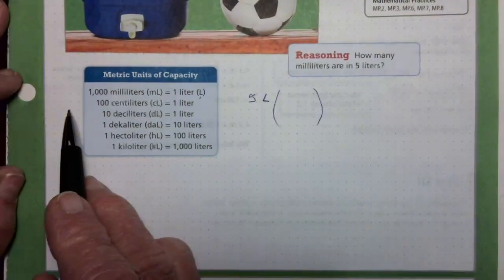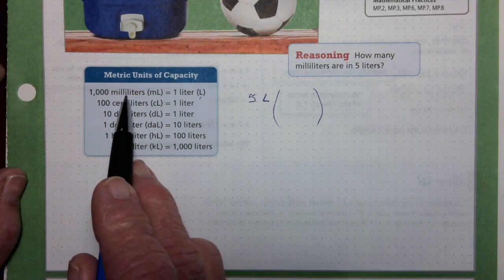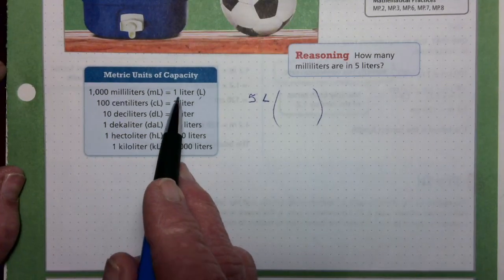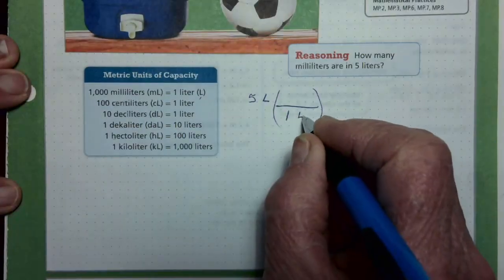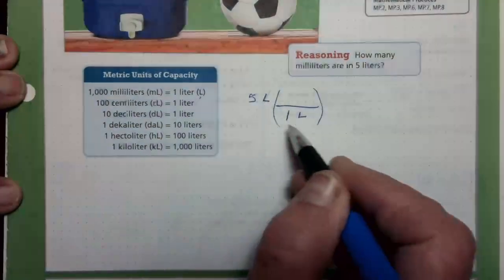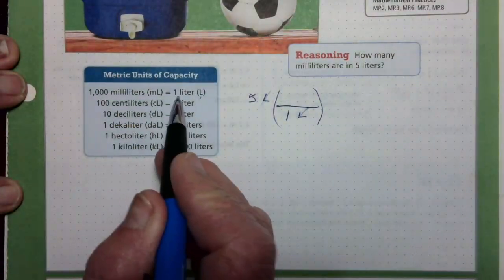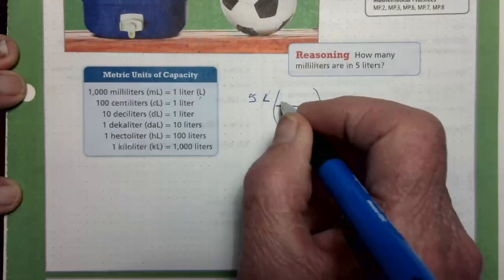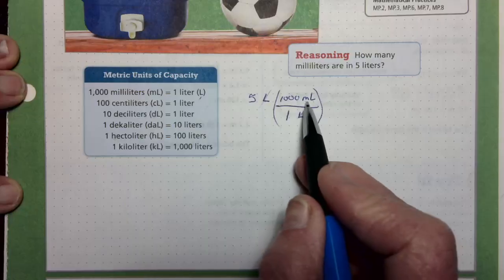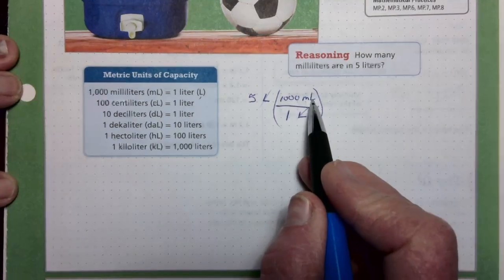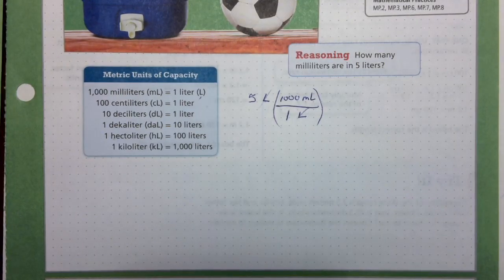And right here on the top it says there's 1,000 milliliters in 1 liter. So here's our conversion factor. 1 liter has to go in the denominator because these have to cancel. This half has got to go down here. This 1,000 milliliters, now that's a lowercase m and an uppercase L for a correct abbreviation.